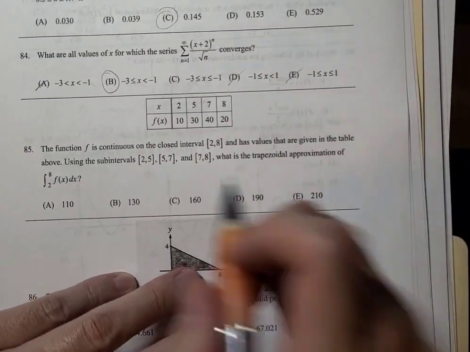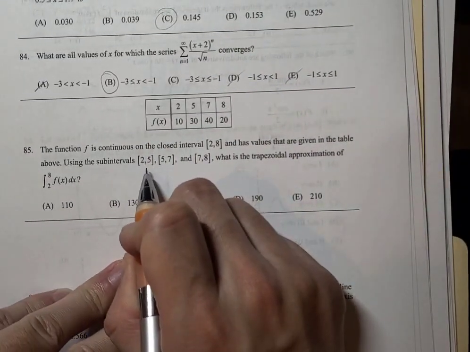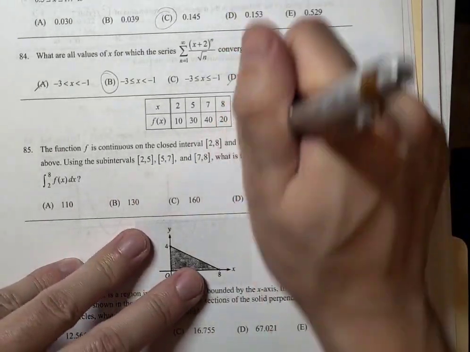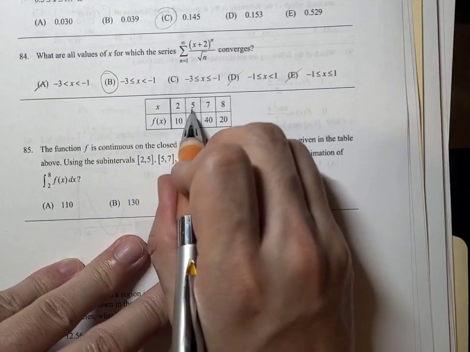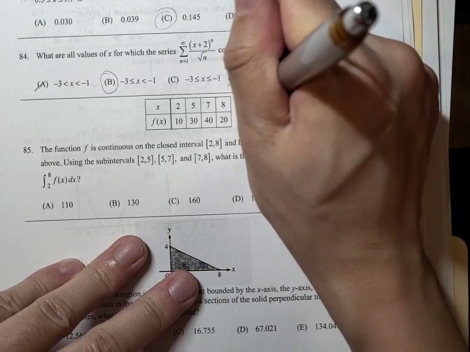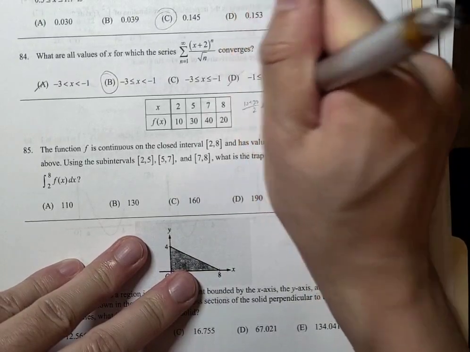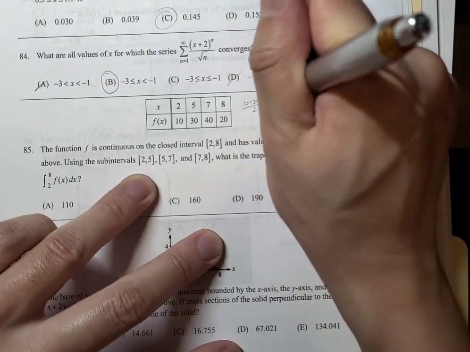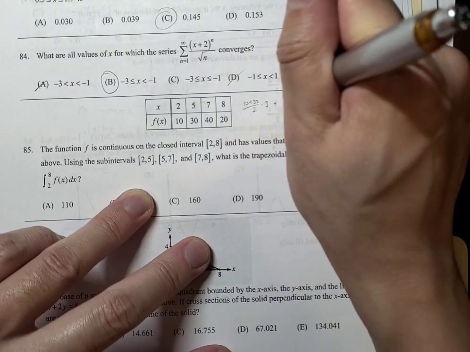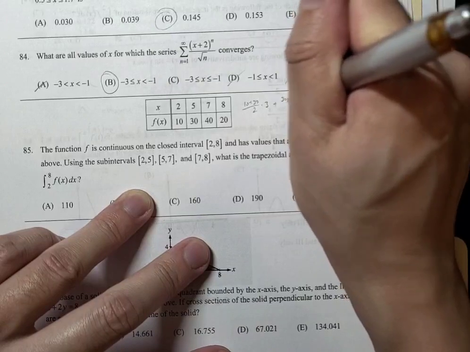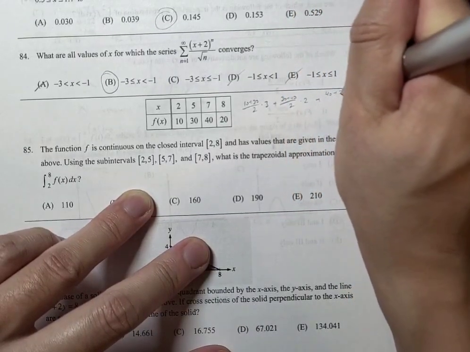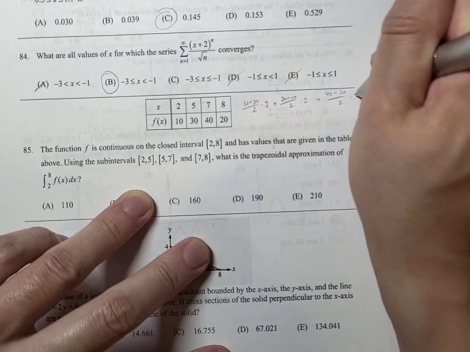So how do we do that? Well, area of a trapezoid is average of the bases times the height. The height is delta x. So in this first interval, it'll be f of 2 plus f of 5, which is 10 plus 30. You take the average, so divide by 2, times delta x, which is 3, plus we get the next interval, 30 plus 40 over 2 times 2, plus 40 plus 20 over 2 times 1.